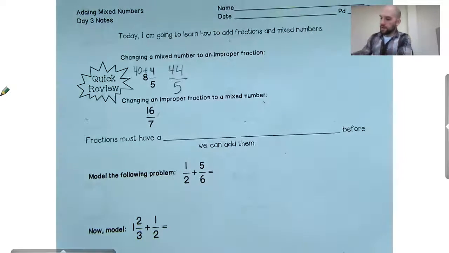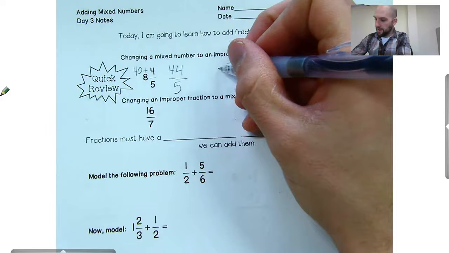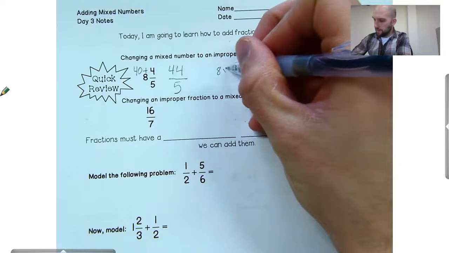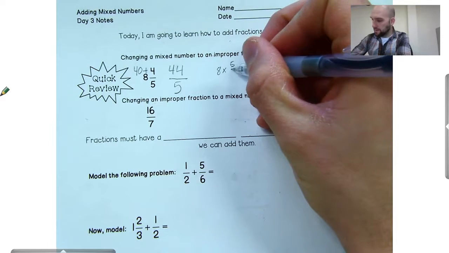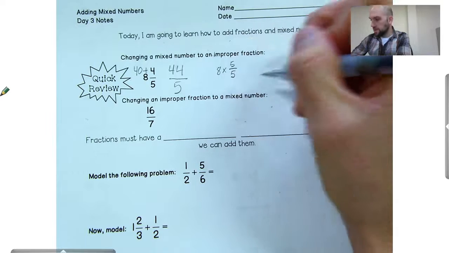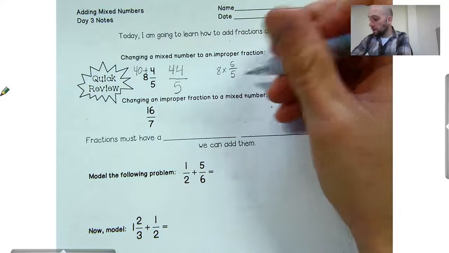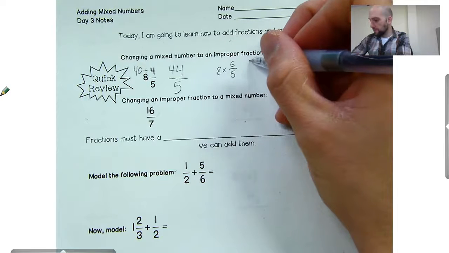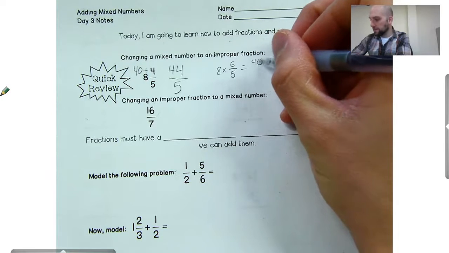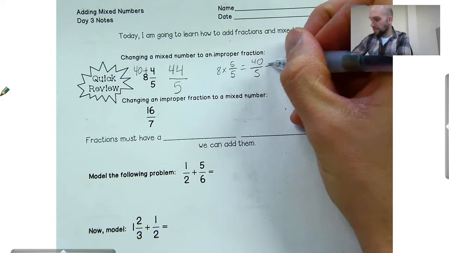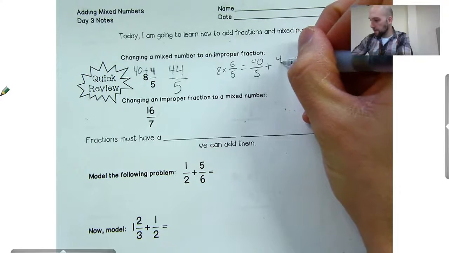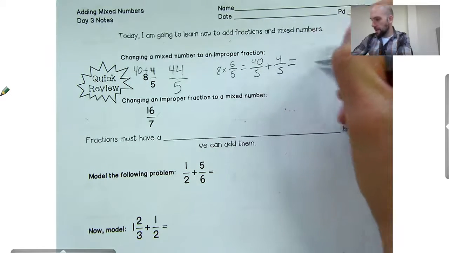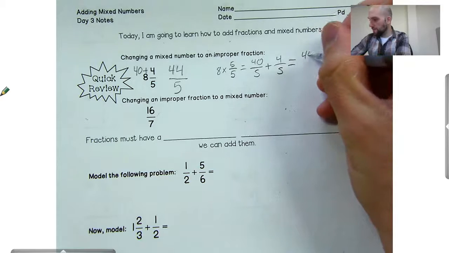And what we're really doing there is we're doing 8 times 5 fifths, which is 5 fifths is 1, but 8 times 5 fifths would give us 40 fifths, and then we're going to add that to the 4 fifths that we already have, and that will give us 44 fifths.